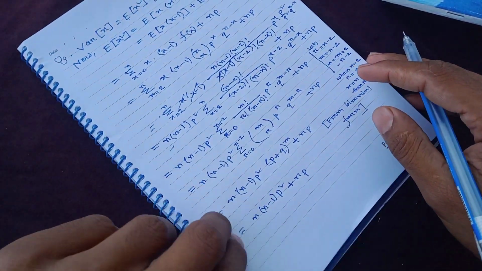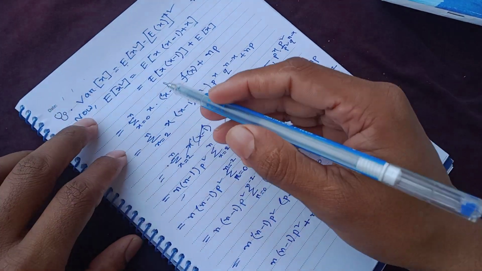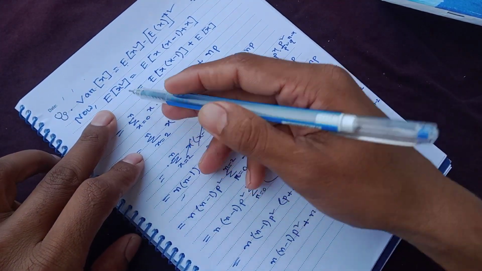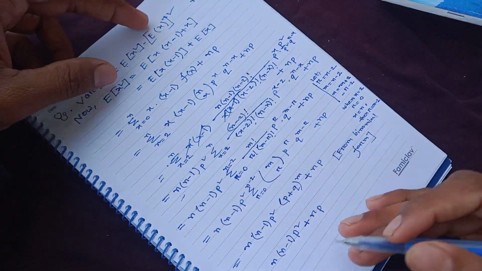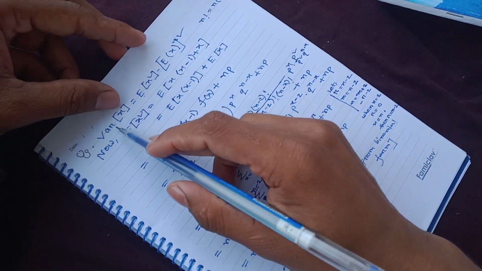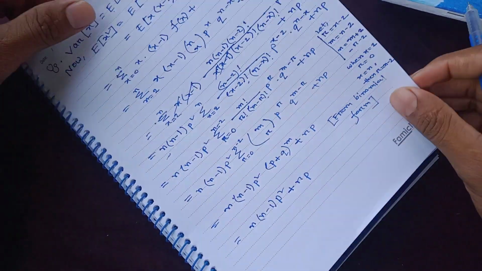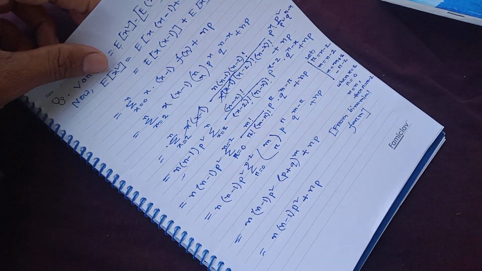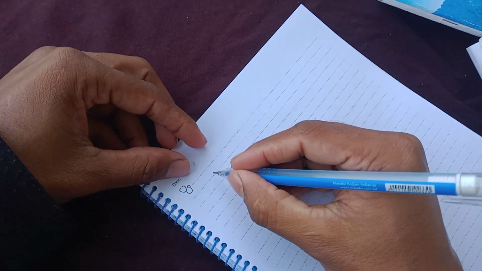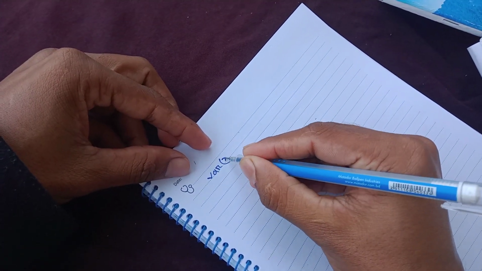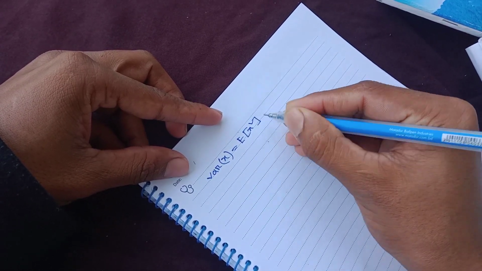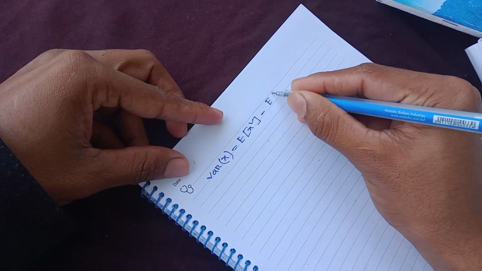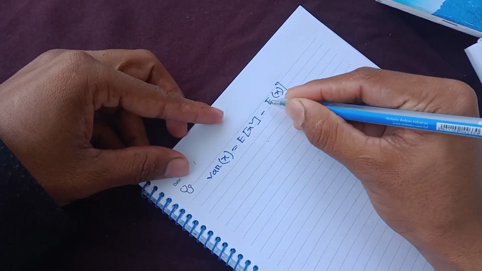Now finally we are able to find the expectation of x square's value. Now the value of expectation of x square will be put here in the variance formula. Variance of x equals expectation of x square minus expectation of x whole square.